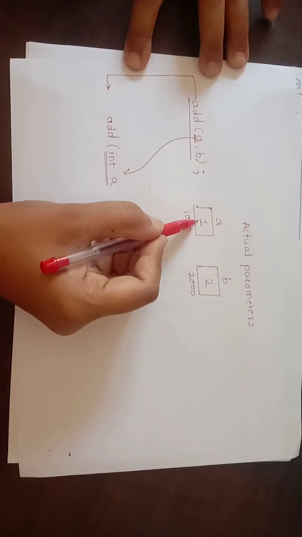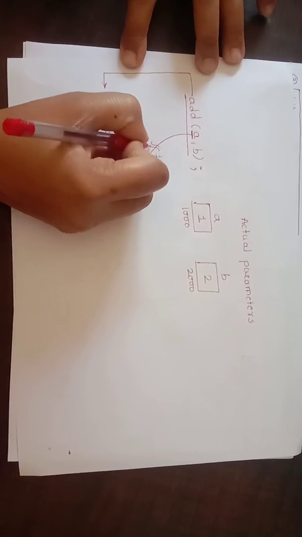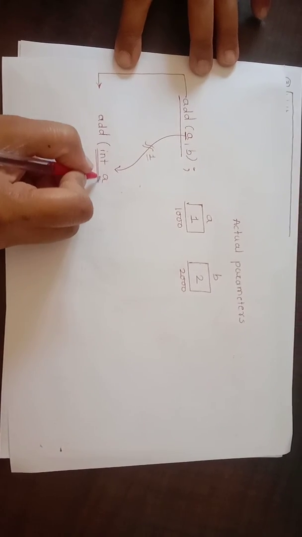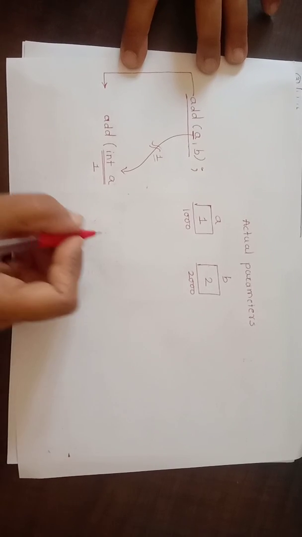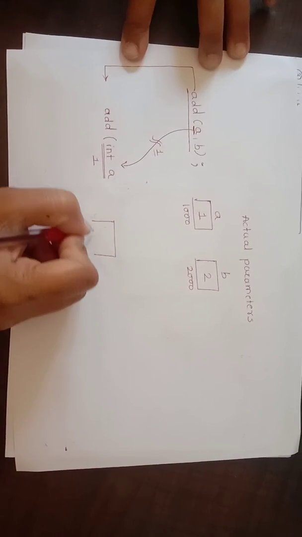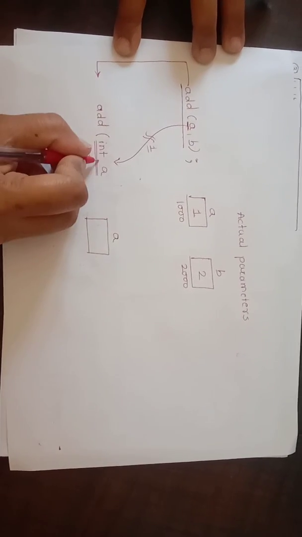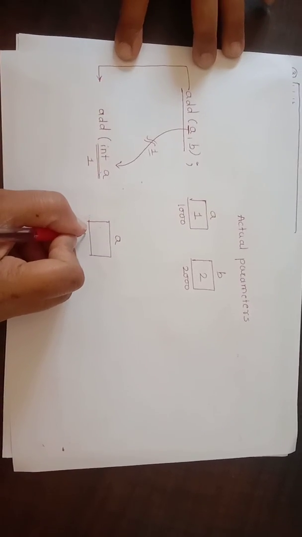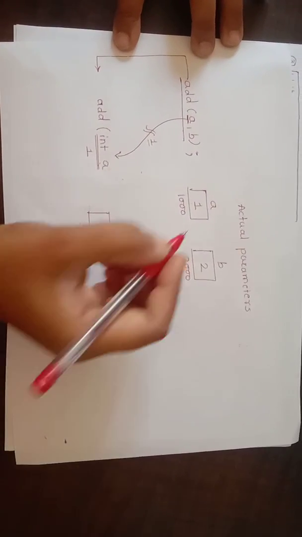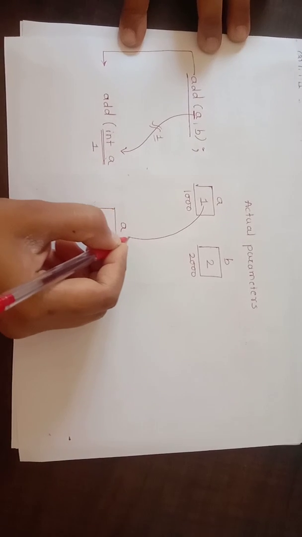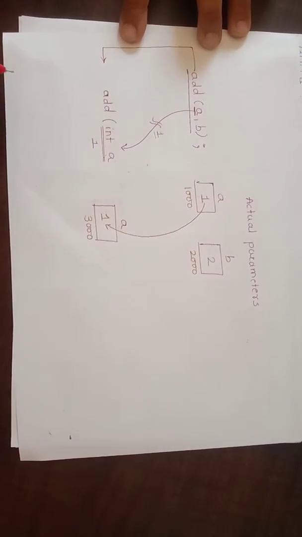So A is what? 1. So I am sending this one value with this. Now this dummy parameter A is initialized with what? 1. So again here I draw a diagram. So this is my next A. Memory initialized for this A variable is, suppose I am considering, 3000. Okay. So this A, one value comes here, and now it is initialized with 1.